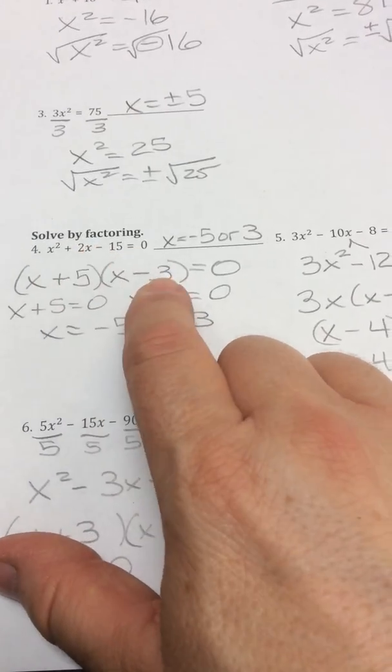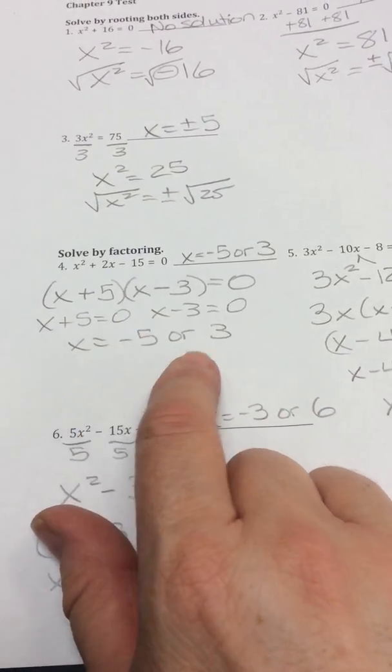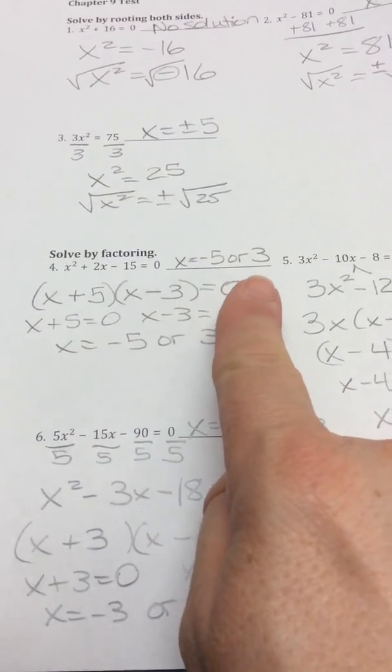So there are our binomials. We set each factor equal to 0 and solve. X equals negative 5 or 3.